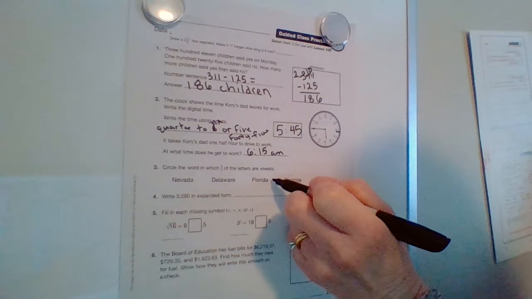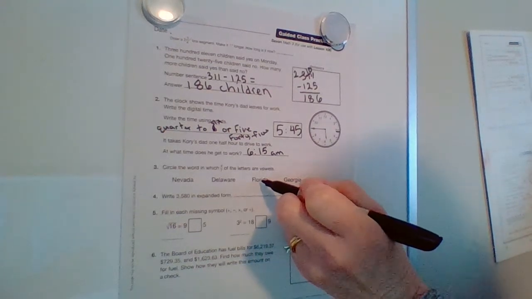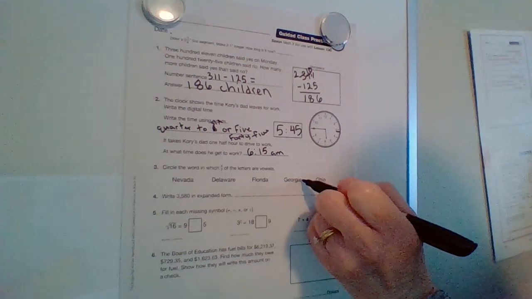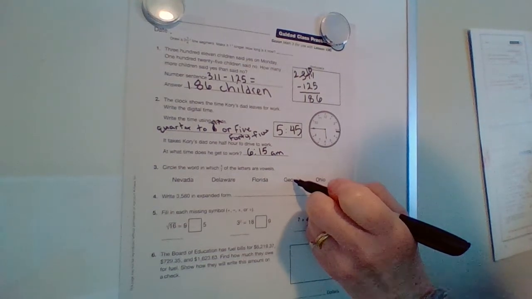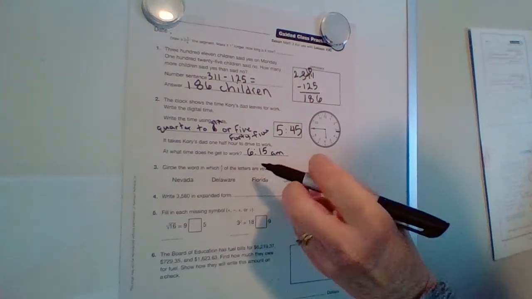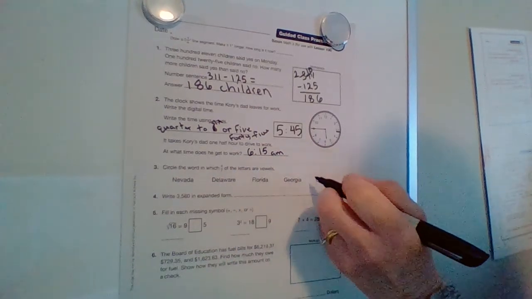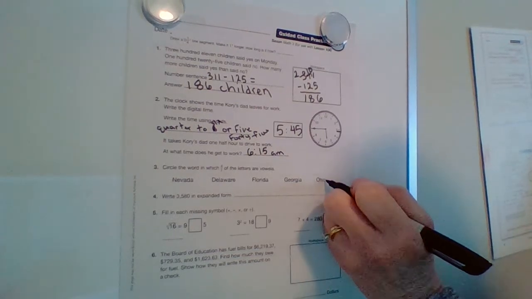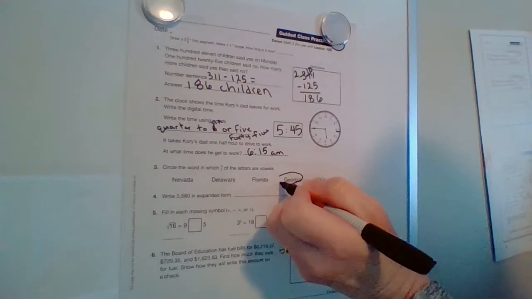If we look at Florida, 1, 2, 3, 4, 5, 6, 7. Okay, but then how many of those are vowels? 1, 2, 3. That's not enough. Let's look at Georgia. 1, 2, 3, 4, 5, 6, 7. All right. How many vowels? 1, 2, 3, 4. Hey, that meets the criteria. That's what we want. We want 4 out of 7 to be vowels. Let's check Ohio. 1, 2, oh, there's only 4 letters in Ohio, and vowels just 3. All right, Georgia wins. So Georgia, we're going to circle you.